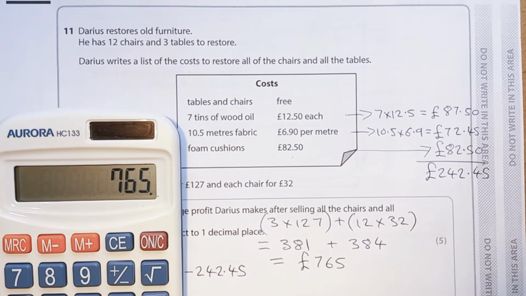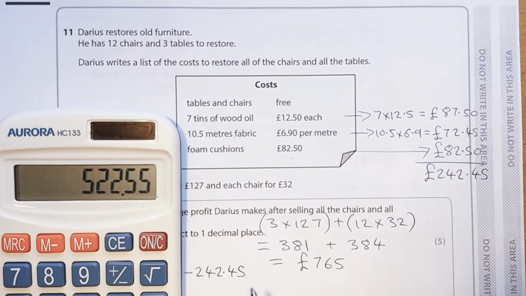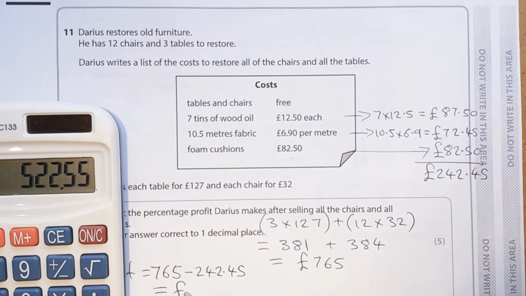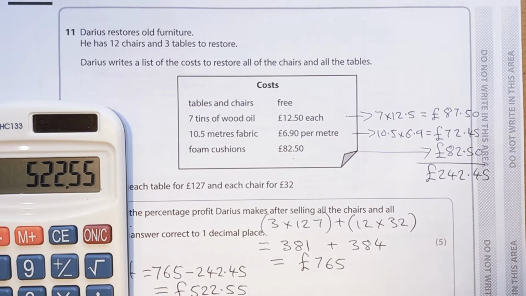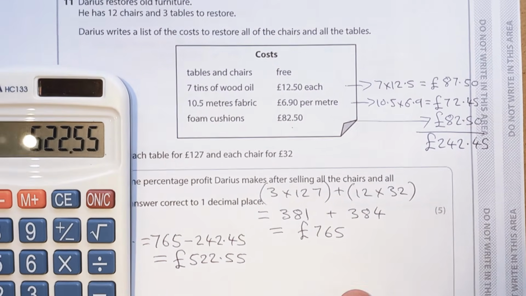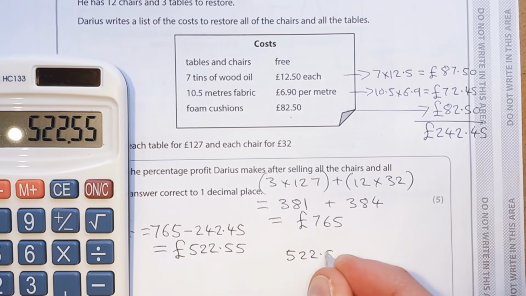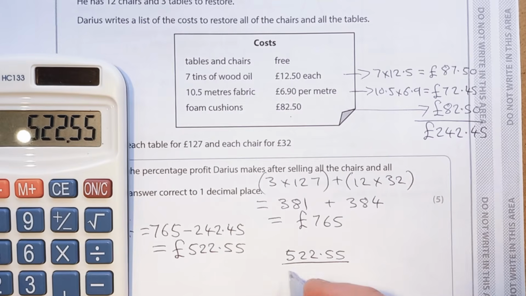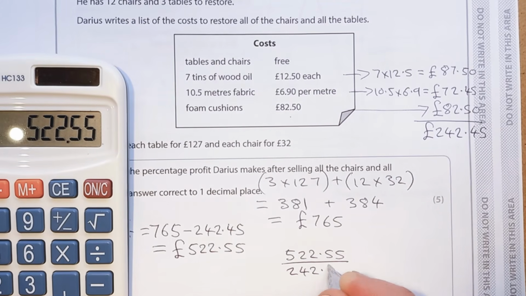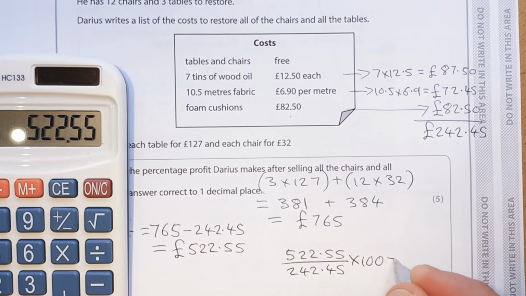So 765 minus 242.45 gives us £522.55. So to work out the percentage profit, we take the actual profit and divide it by the costs, which are £242.45. Turn it into a percentage, we multiply it by 100.